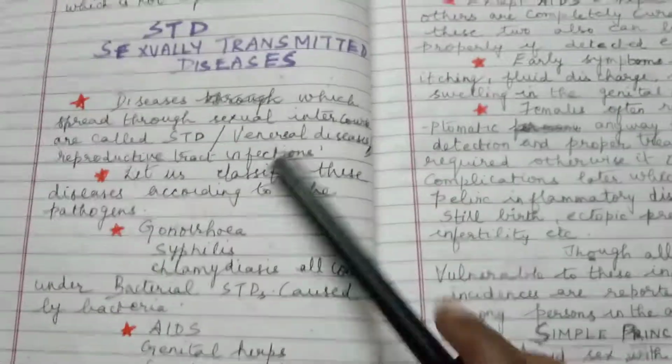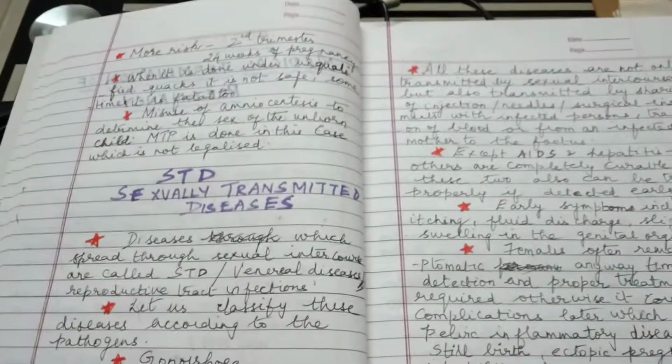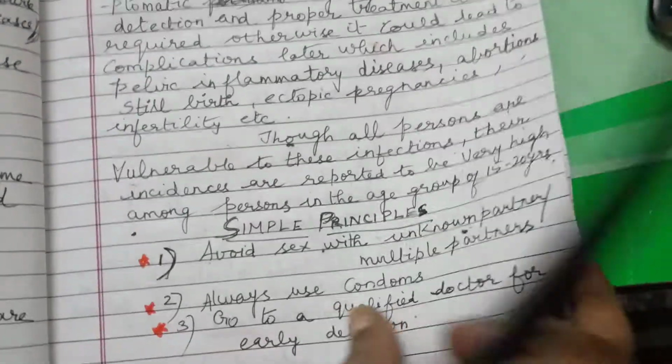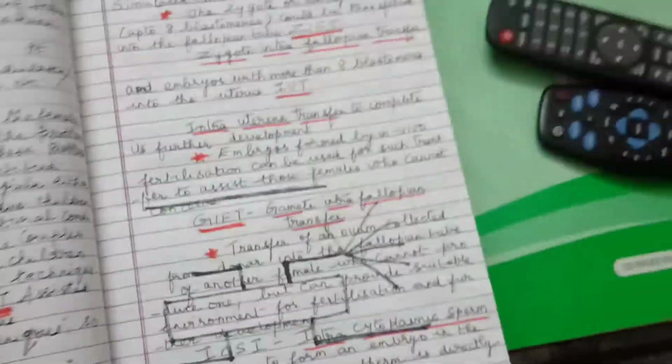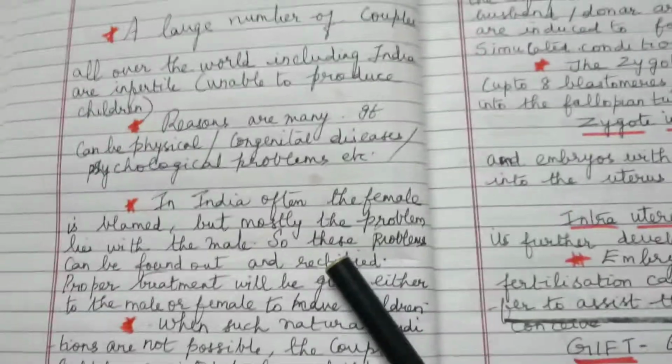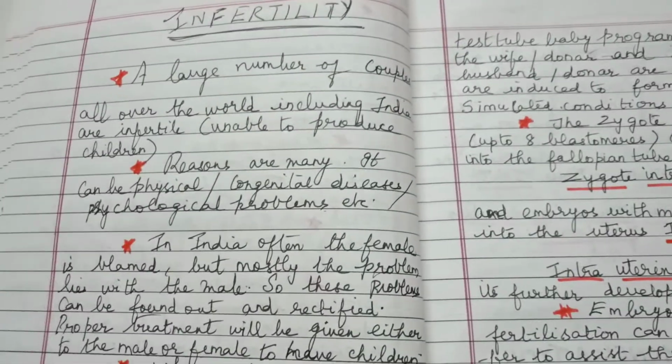Sexually transmitted diseases, I have just classified bacterial and other diseases, which here also you can see, most of the diseases are curable. Okay, except AIDS and hepatitis, others are completely curable. Then the principles to avoid sexually transmitted diseases. Infertility, okay, that is in vitro fertilization, and in this assisted reproductive technology we have so many methods. All the methods, be thorough, okay.